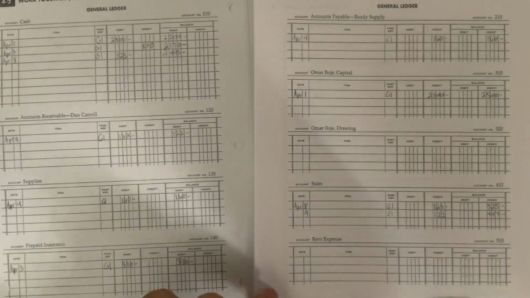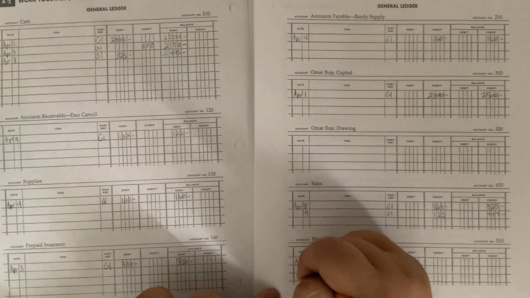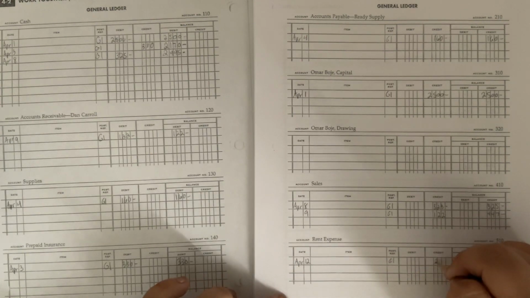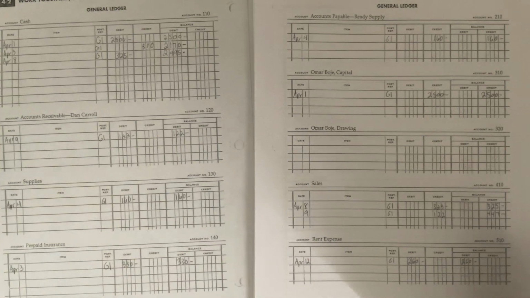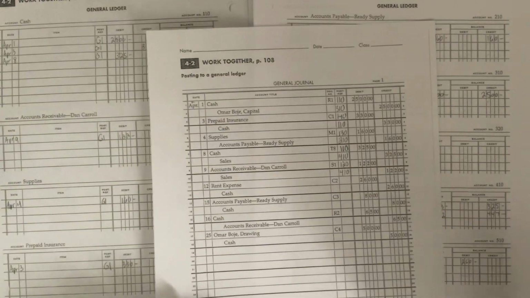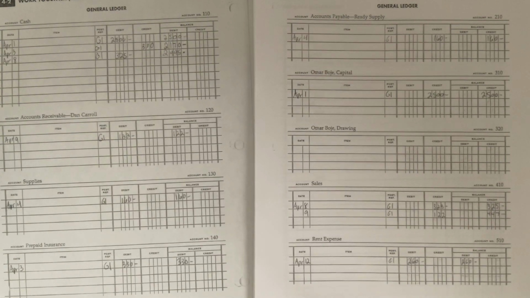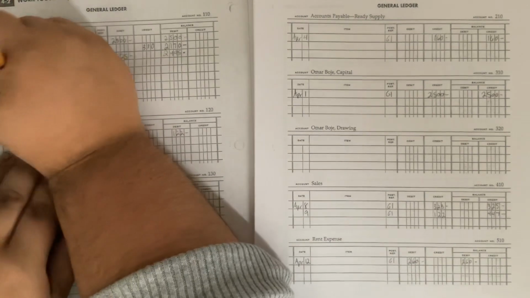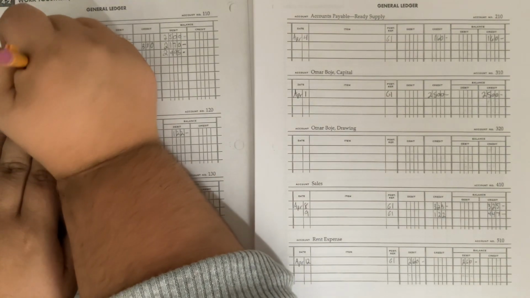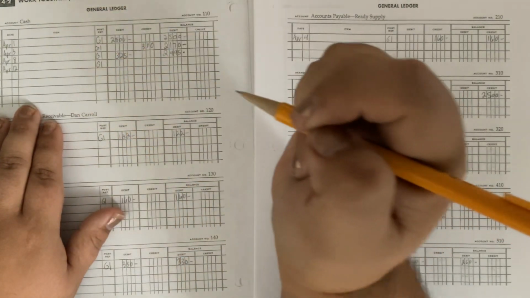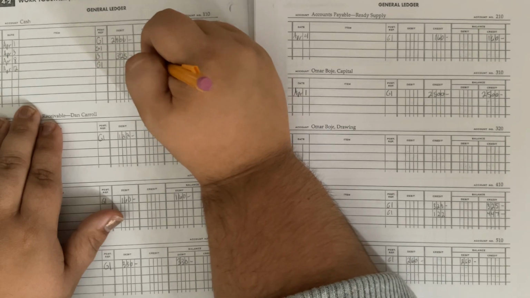We paid rent via cash for $260. We go to our rent expense. It's April 12th, G1, again for $260. That's why we use pencil. Account number 510. We used cash. Cash will go down. So again, this is April 12th. We're still on G1 for $260.